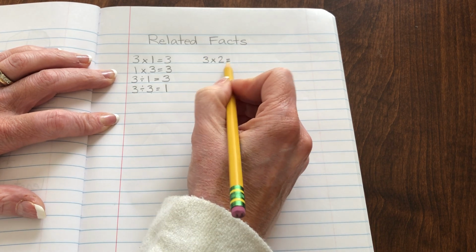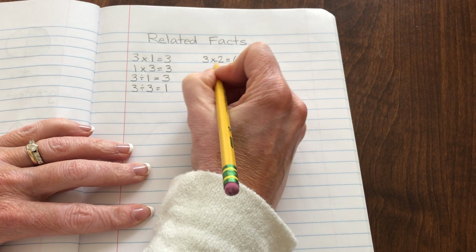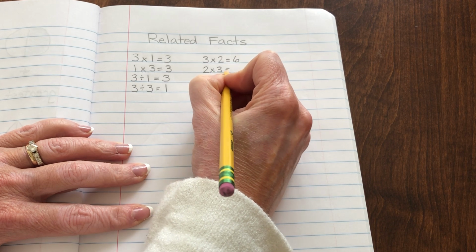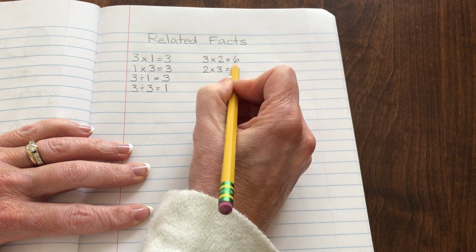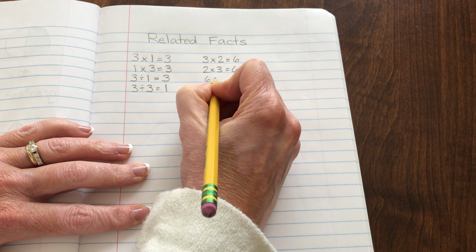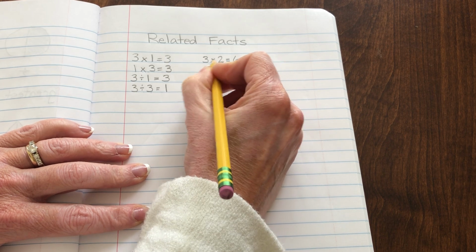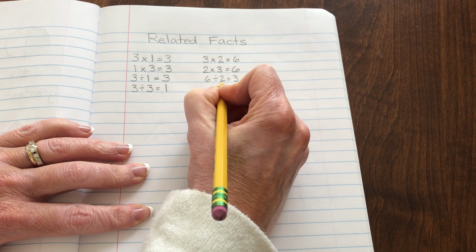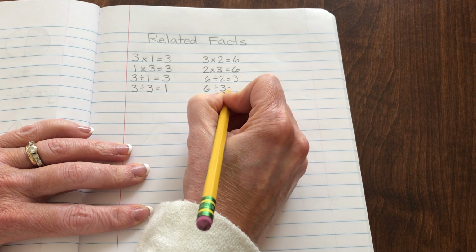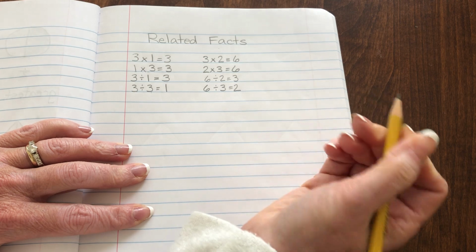Now 3 times 2 we know is 6. So put that answer down. Now flip those two numbers and you'll get the same thing. 2 groups of 3 also equals 6. Now flip those numbers again and divide. If you start out with 6 jelly beans and you divide them into 2 different groups, each group will have 3. You're still using 2 and 3 and 6. If you have 6 jelly beans and you divide them into 3 groups, you will have 2 in each group.